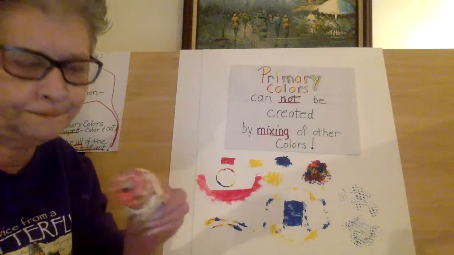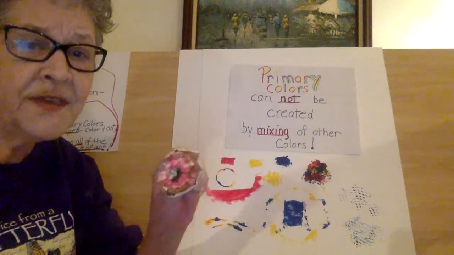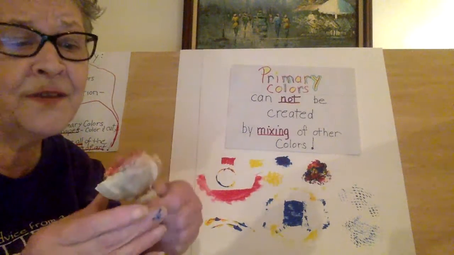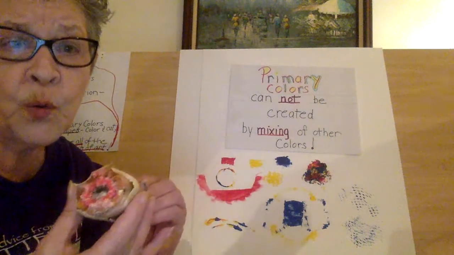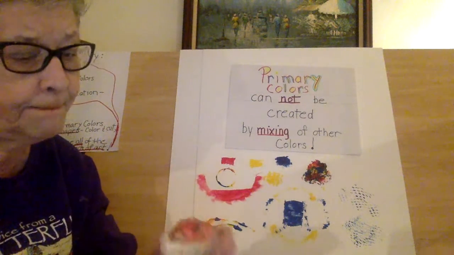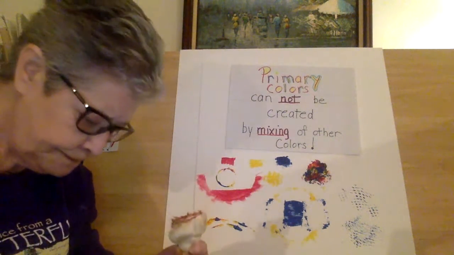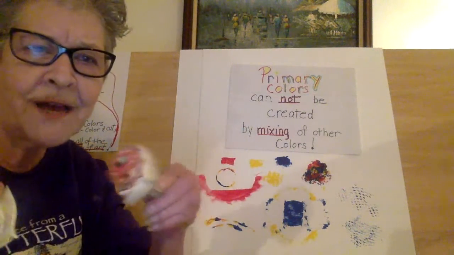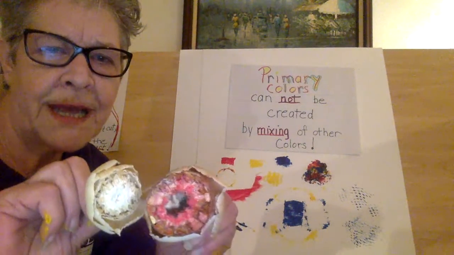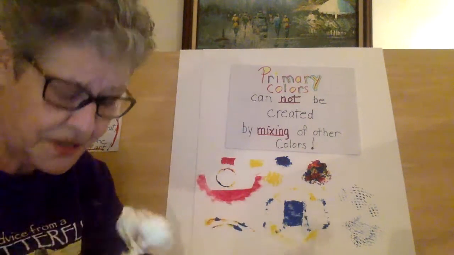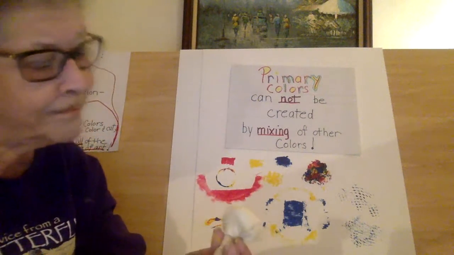Now, I want to show you something fun. This is a tool that I have used for some of my own art projects. I'm going to show you one that I haven't used and one that I have used. Do you know what this is?